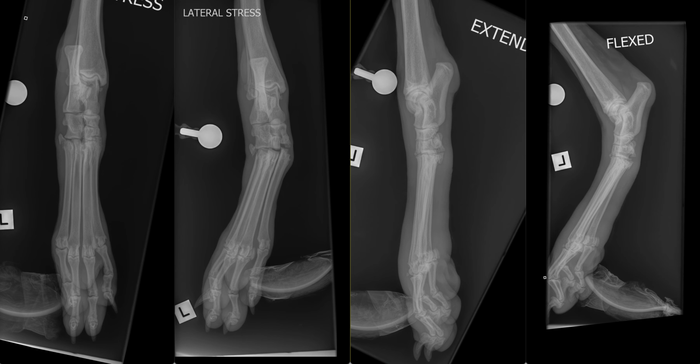Although no concurrent instability of the tibiotarsal joint is seen, the fragment is suspicious of avulsion of insertion of the collateral ligament, and typically weakening of some of the ligamentous support would be anticipated.